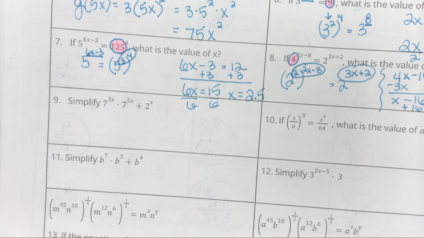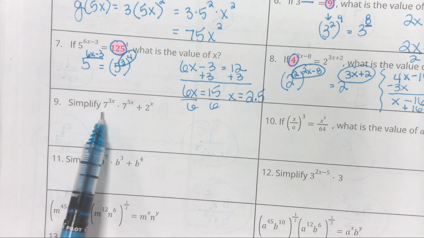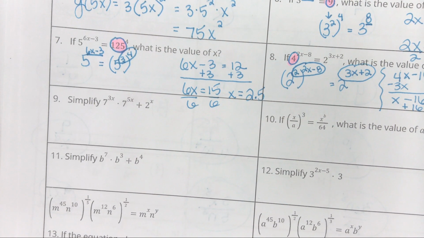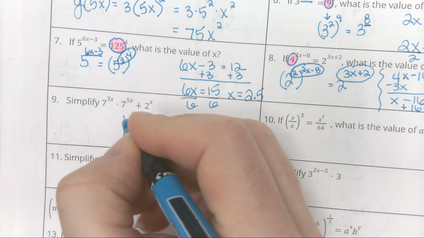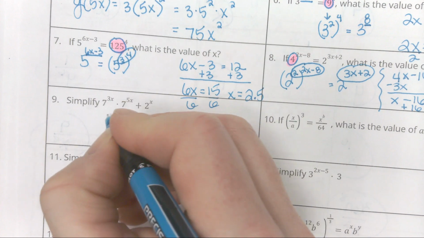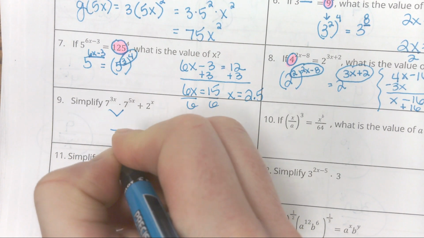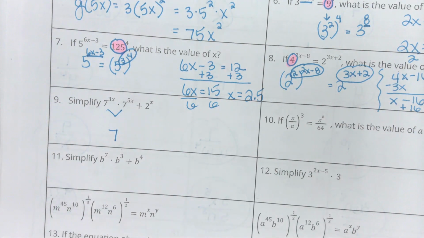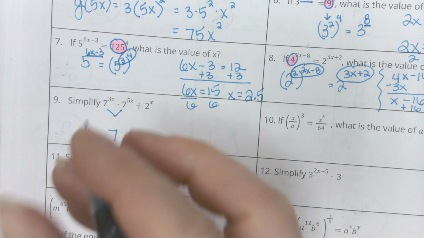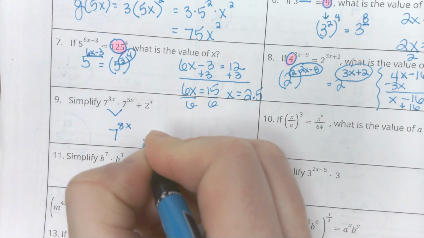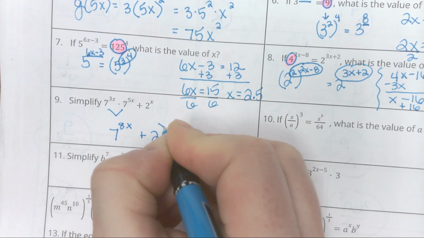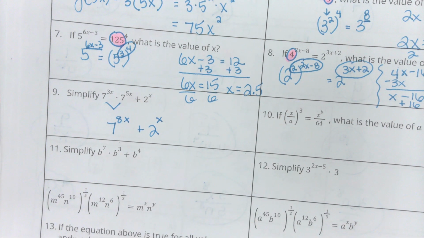Normally, what rule would you use? You just add the exponents. So I'm going to do the same thing, it's just that they have an x in them. This is the same as 7 to the, what's 3x plus 5x? 8x, plus 2 to the x. Is there anything else I can do with that?